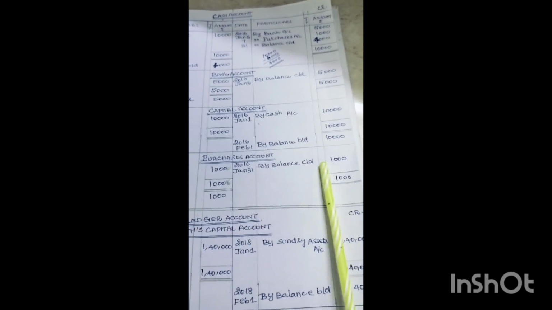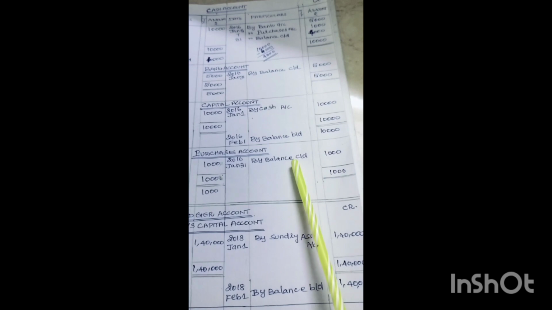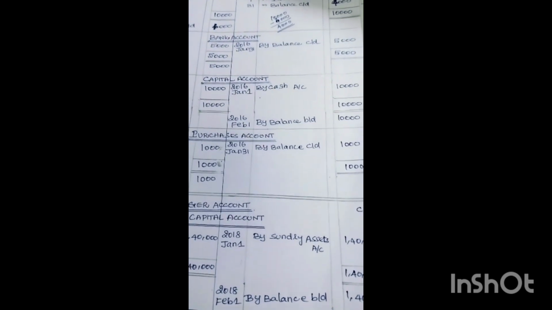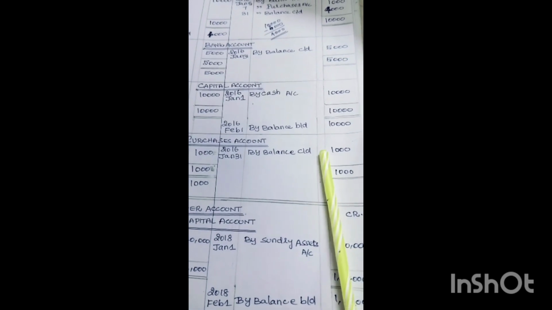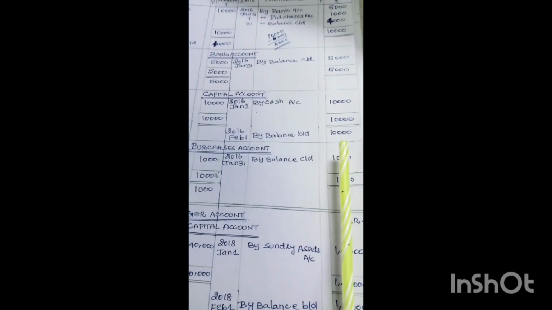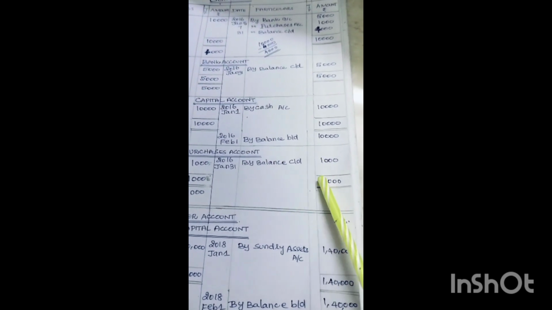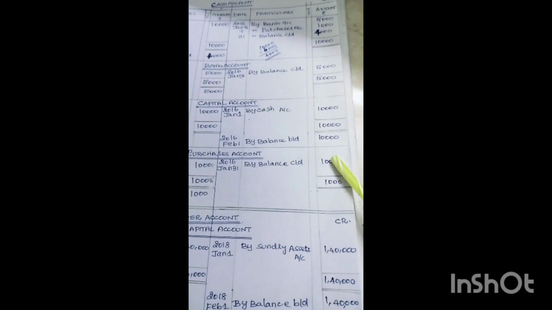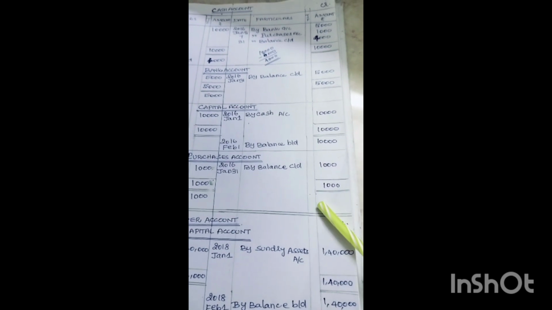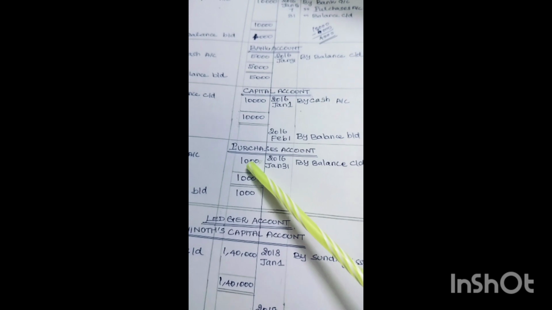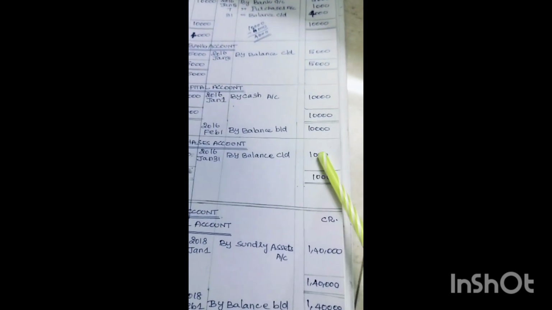Okay, then what do we do? Which side has the lesser amount? Of course, the credit side has 0 value. We need to balance it. We go to the credit side and enter 1000 rupees. Okay, so here 1000 rupees, and the total also 1000 rupees. So the debit side has 1000 rupees and the total also 1000 rupees. We tally it on the credit side.